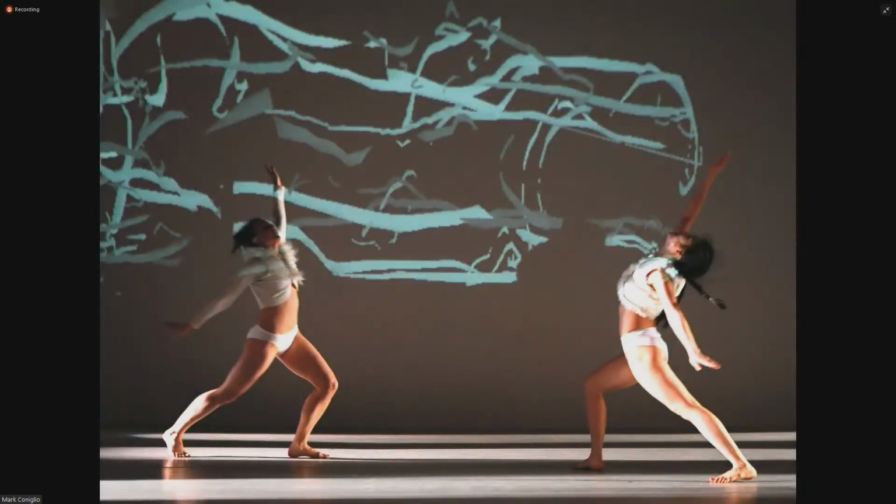Another piece, here the dancers are generating all the imagery you see being projected behind them through their movement. There we were using camera tracking. They're no longer wearing anything on their body. This is 2006, so it was early in the process.